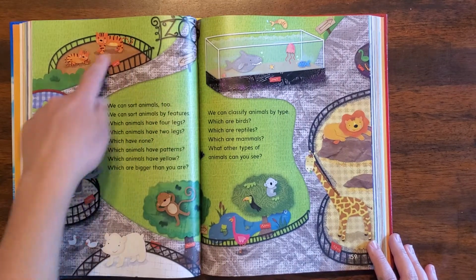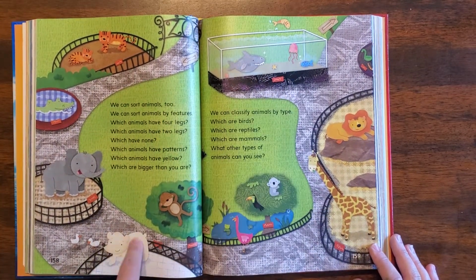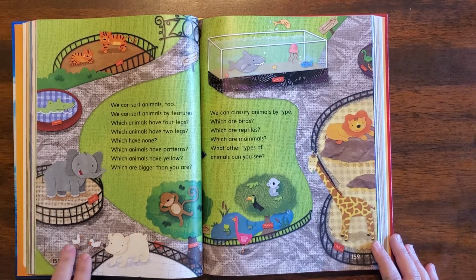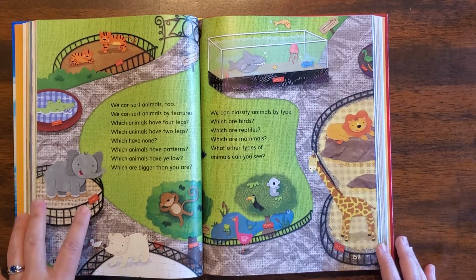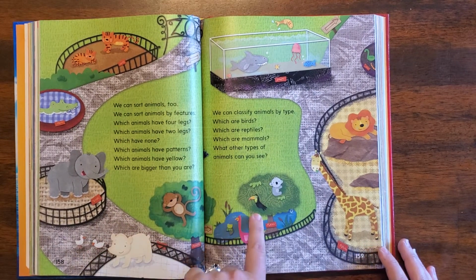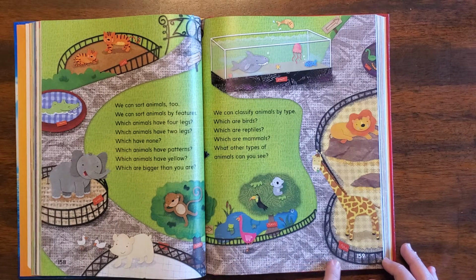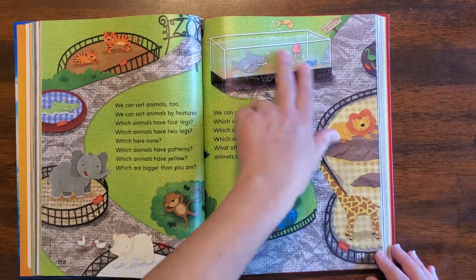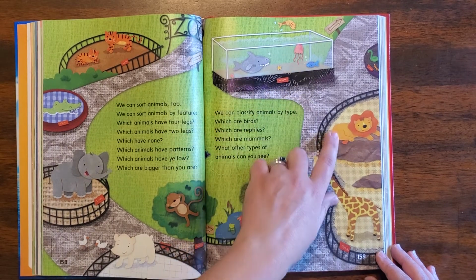So which of the animals have 4 legs? Looks like we have some tigers, an alligator, elephant, some ducks, and a polar bear, monkey, flamingos and frogs, a koala, a bird, a giraffe, and a lion. And then some sea creatures over here, a shark, a jellyfish.